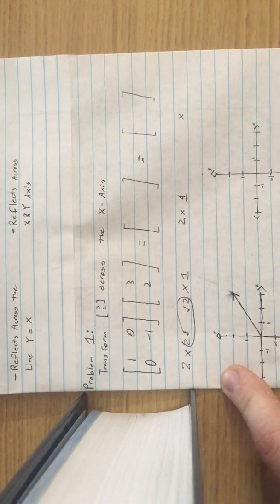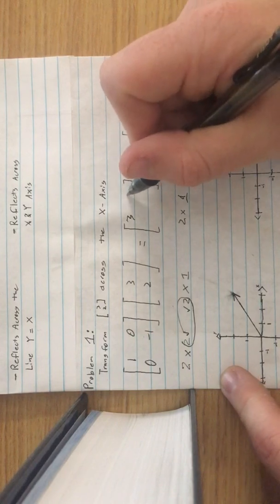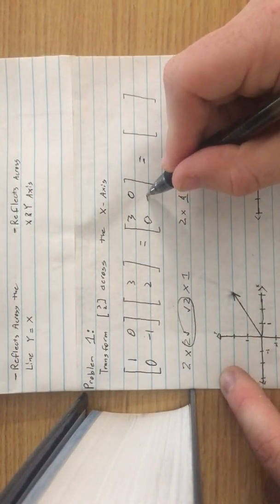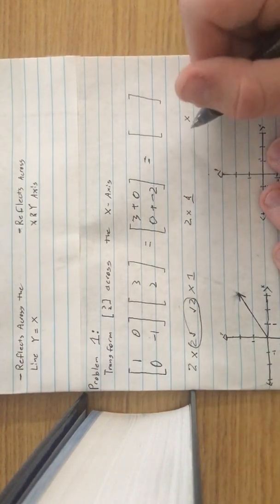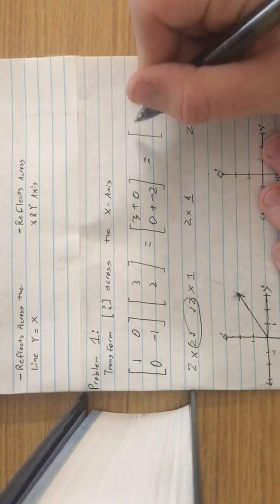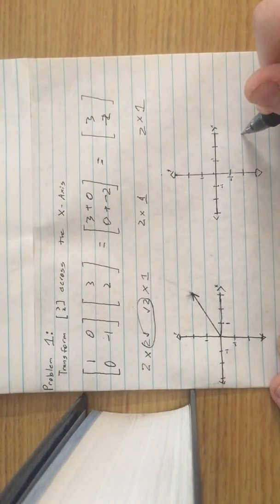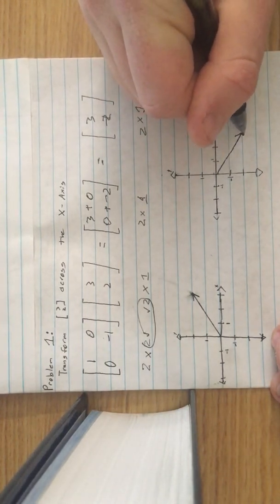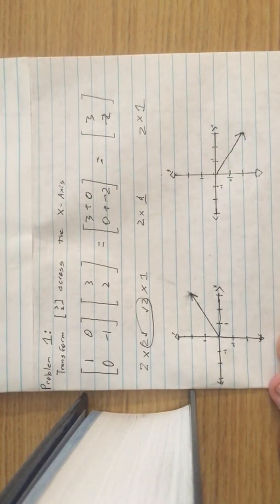So let's do the multiplication here. We have 1 times 3 is 3, 0 times 2 is 0, 0 times 3 is 0, and negative 1 times 2 is negative 2. When we add these together, we get our resultant 3, negative 2. If we put this on a graph, we'll go over 3, down 2. Let's plot our point, draw our vector, and look at that. It's a reflection across the x-axis.